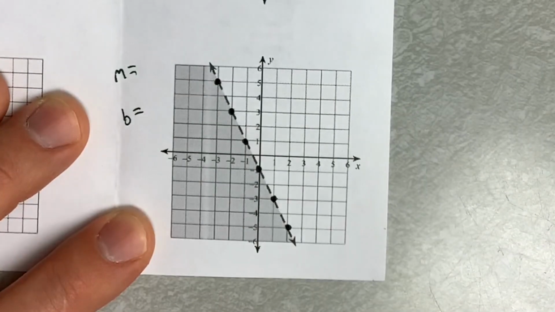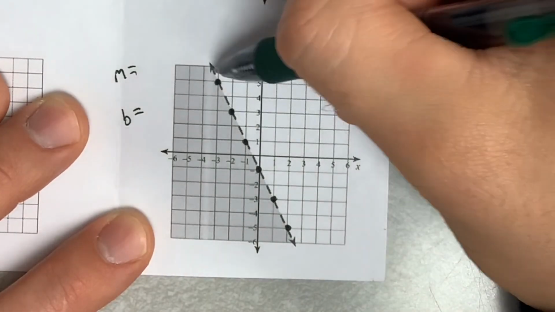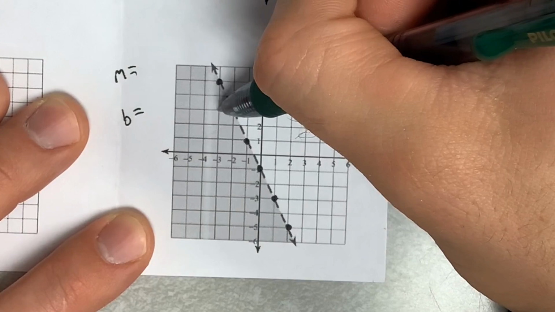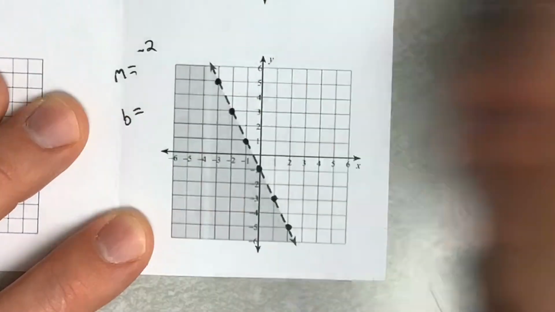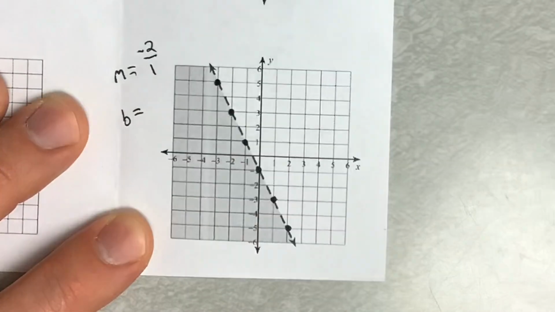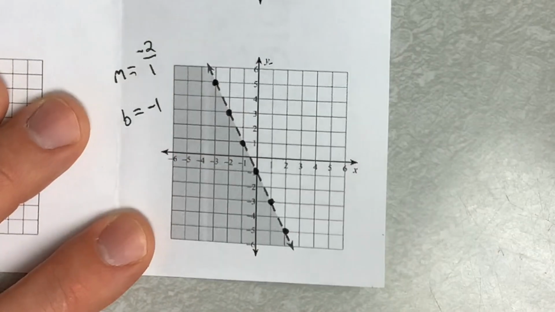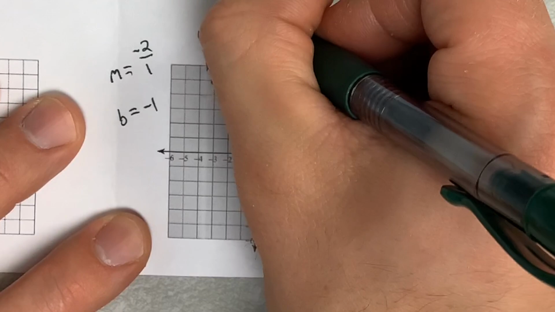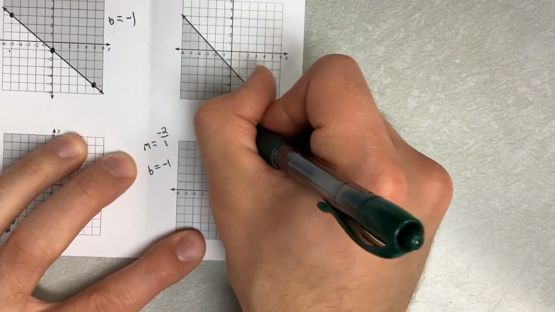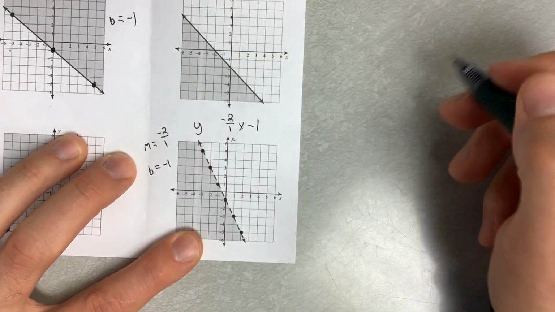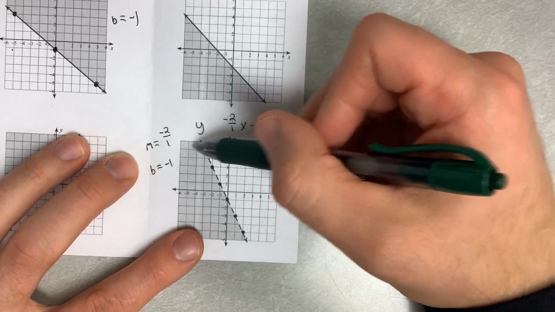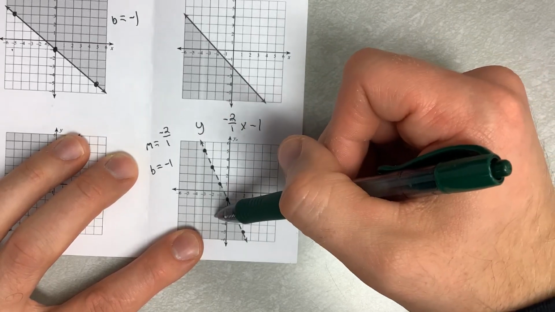Okay, now for my slope, I just give you the 2 of them. I usually do my first 2 going from left to right. I'm going down 2, right 1. And then it crosses the y-axis at -1. So y blank, -2/1x minus 1. And let's just see what we got here. We got a dotted line and I shaded below.